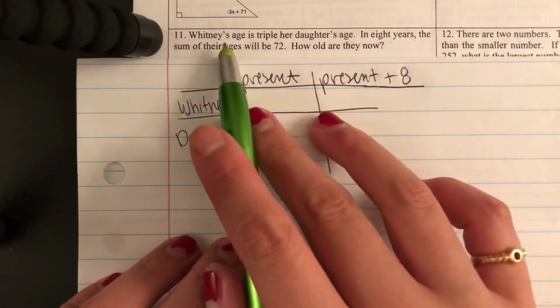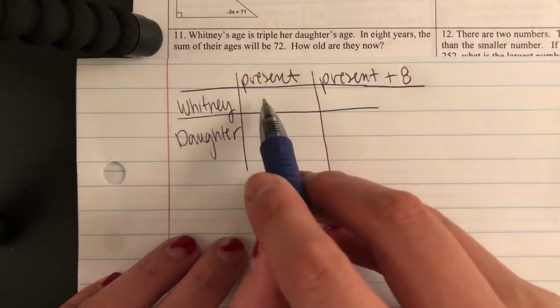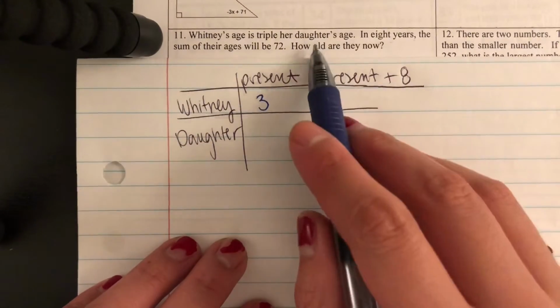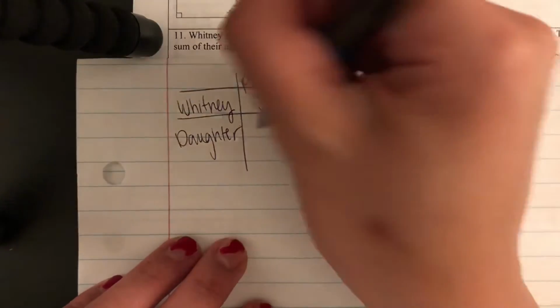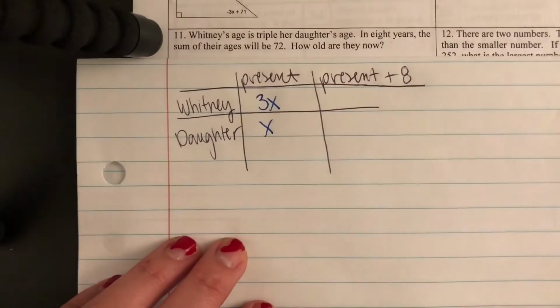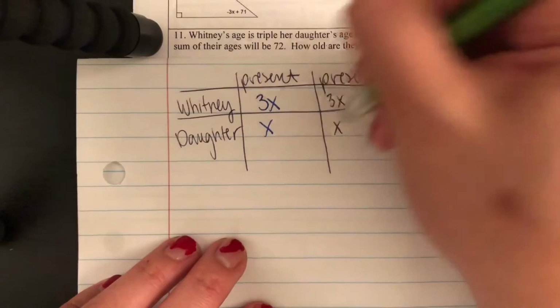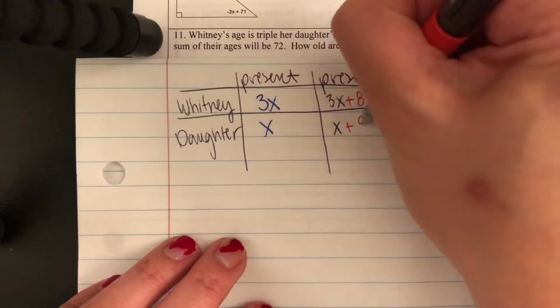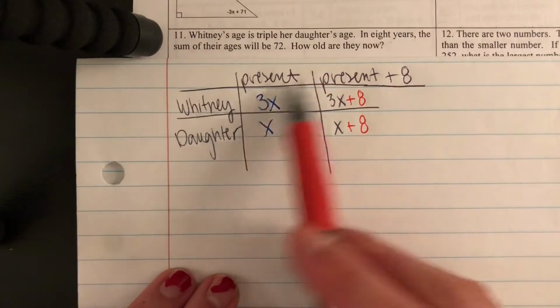All right, so right now Whitney's age is triple her daughter's age. So Whitney is triple, that's a 3, her daughter's age, but we don't know how old her daughter is, so I'm going to put an X. That makes her daughter the unknown variable, simply X. If I add 8 years in the future, I'm going to take 3X and X, just what they are, but I'm going to add 8 years because 8 years applies to both people. And now I have everything I need to move on.